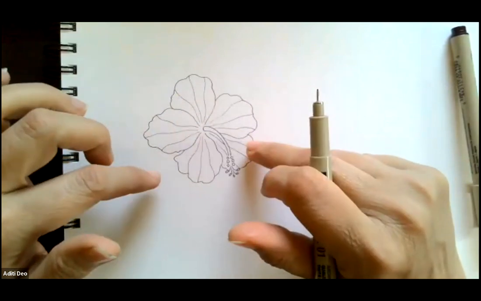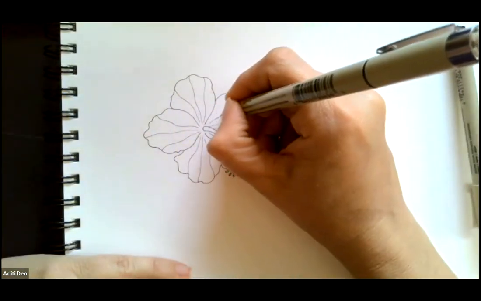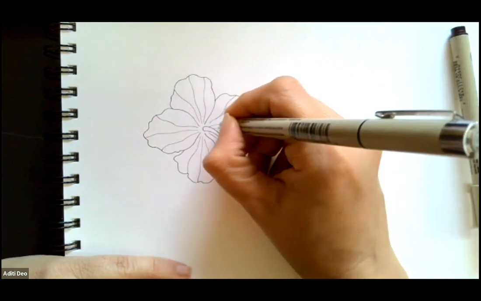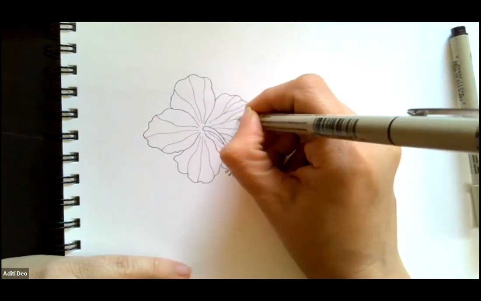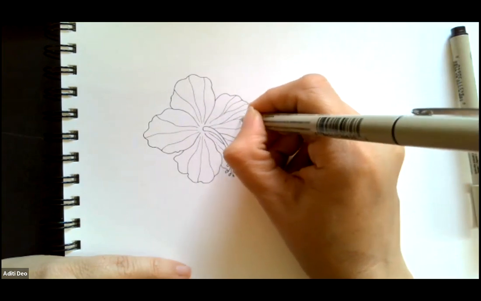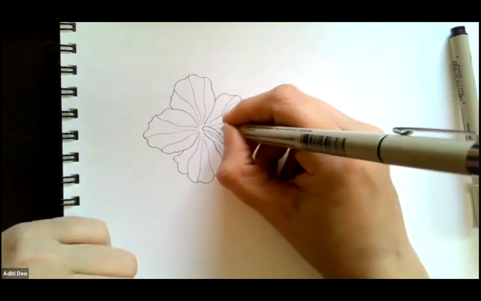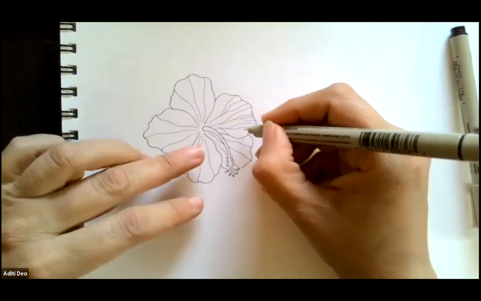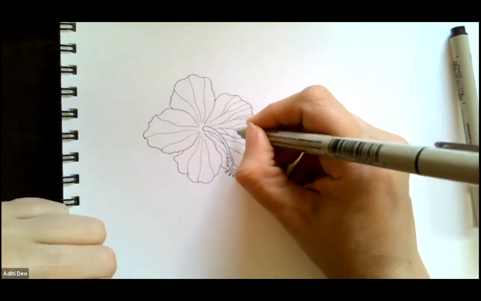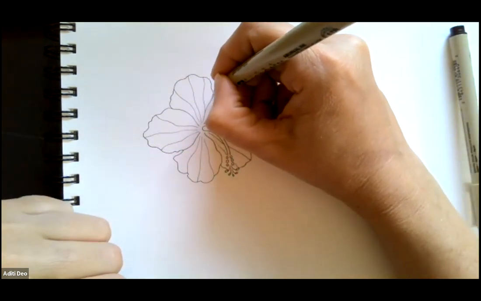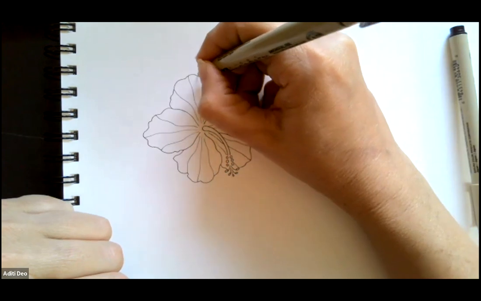Now, once these first 3 lines are drawn, you can then create branches from here. Some are big, some are small, but they are from a little distance away. And some of these branches, they go to the side, some go to the end. This will give us that beautiful hibiscus texture.